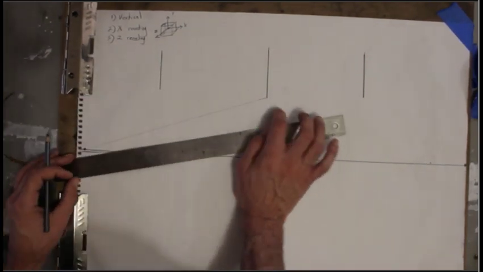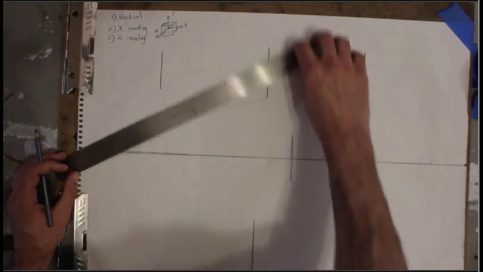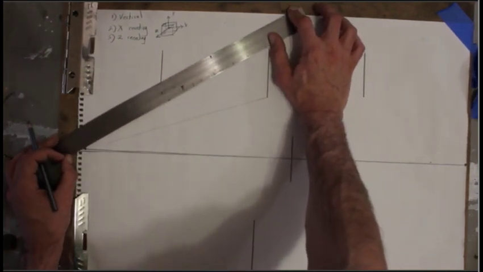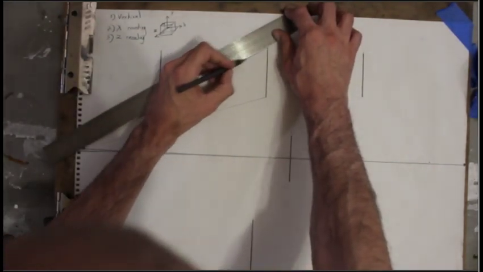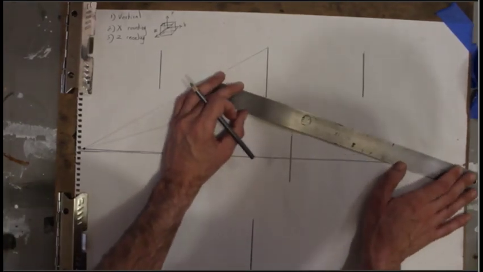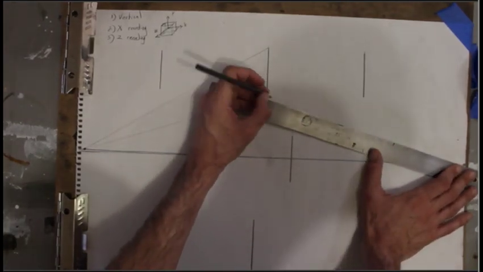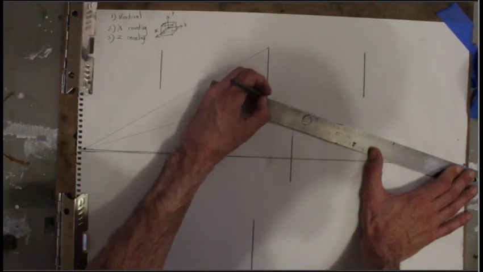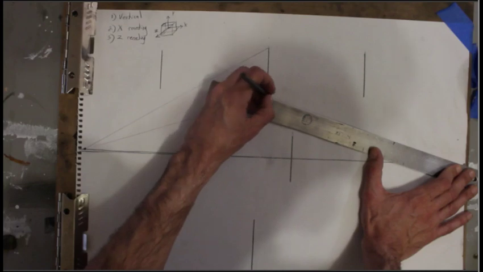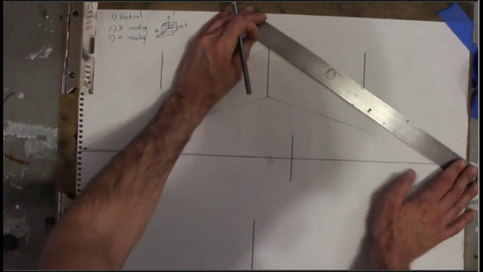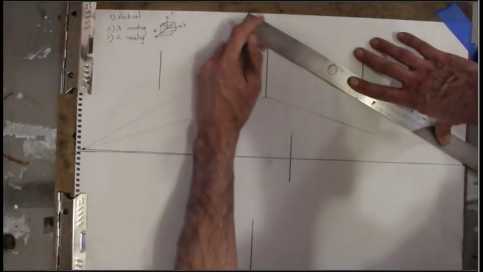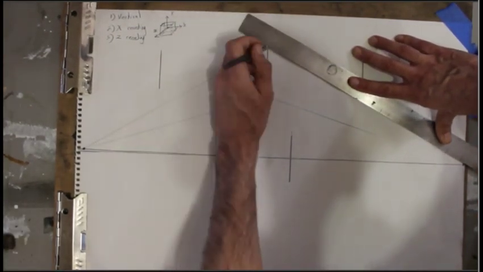And I'm only going to draw the full receding edge to the vanishing point for this first box because we don't want to clutter up our space. So you see, this first vertical is the closest corner to us. The intersection of these two sides that are now receding away from us.